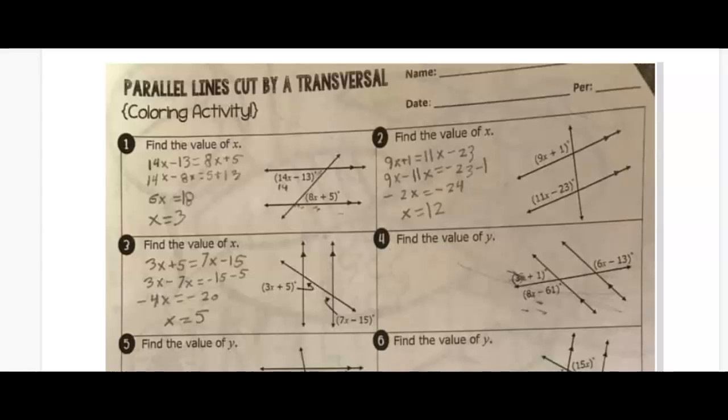Hey everybody, this is a video about parallel lines cut by a transversal. This is a North Carolina 8th grade math standard and it involves several skills. So question number 4 on this worksheet is a good example of what a student might see on an EOG if they were taking that, because there are a lot of skills involved.